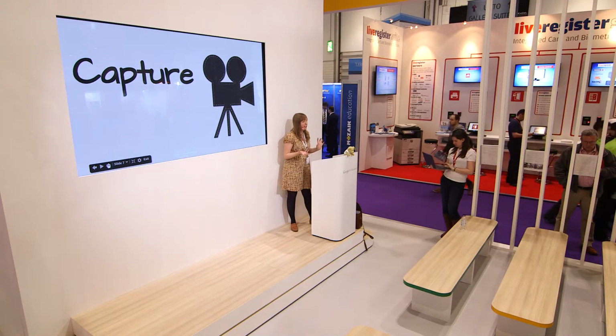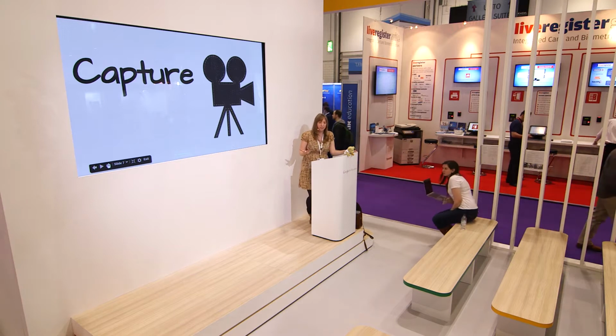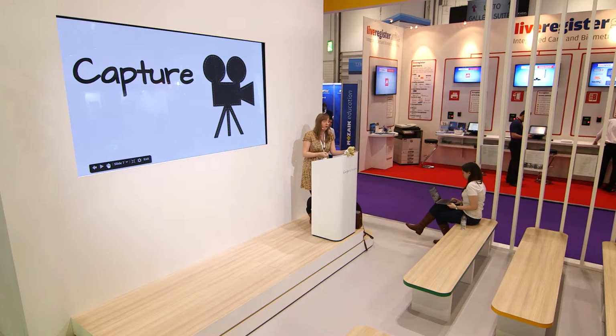Another way that a lot of teachers don't really think about is capture. Being able to capture what you do as a teacher. You are priceless as a commodity, as an educator. When students come to my lesson, they get 50 minutes of me per week at Key Stage 3, for example, and that's it. And then they go off and they probably forget everything they've learned in that lesson.